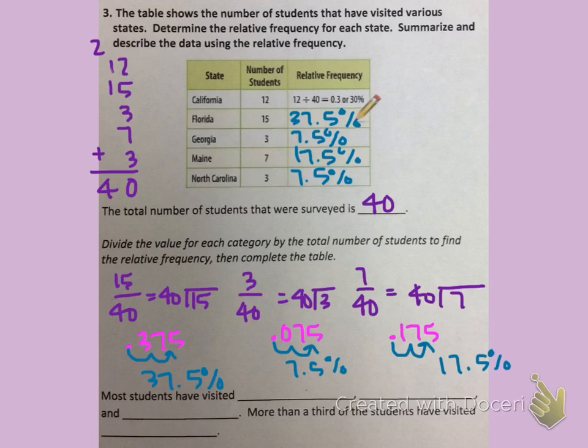Now we need to summarize and describe the data using the relative frequency. So we're just going to basically explain what it means. Most students have visited Florida, and then California, and then, what else? Maine. Oh, you can't see that at all. More than 1/3 of the students have visited Florida.